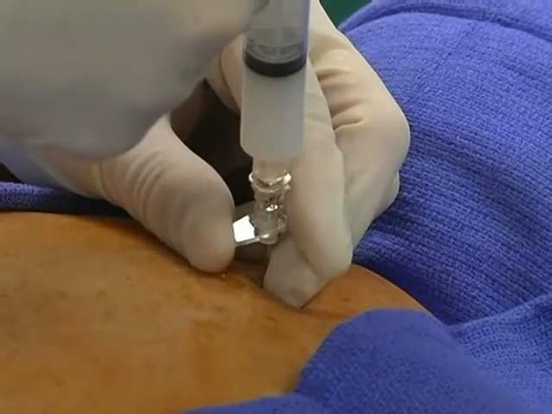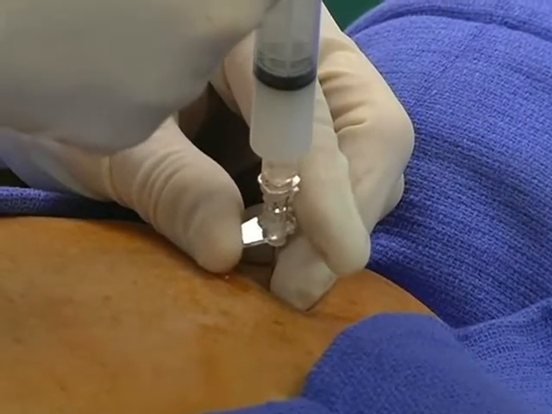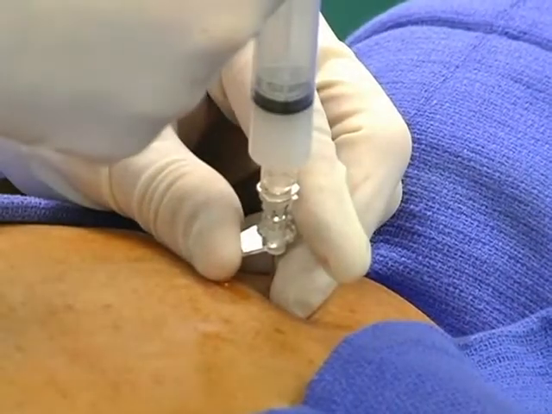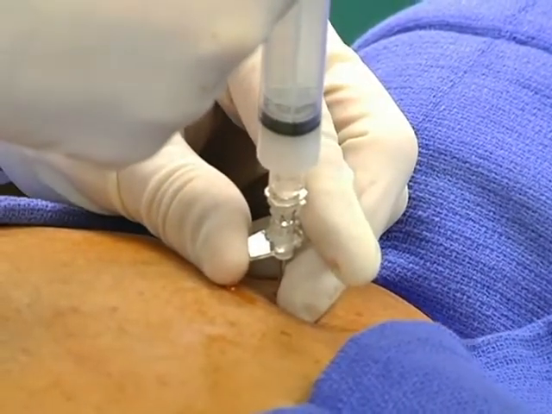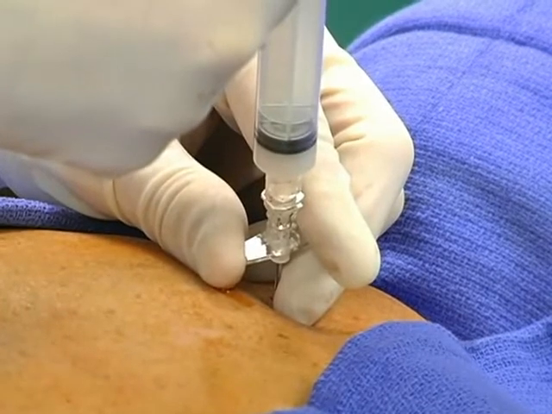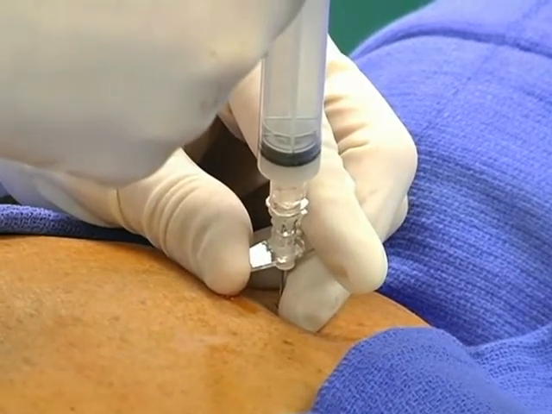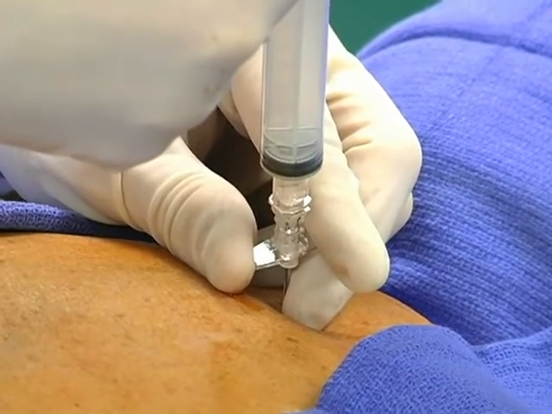Slowly inject 2 milliliters of 1% preservative-free lidocaine without epinephrine and 2 milliliters of 6 milligram per milliliter Celestone Soluspan slowly into the epidural space.